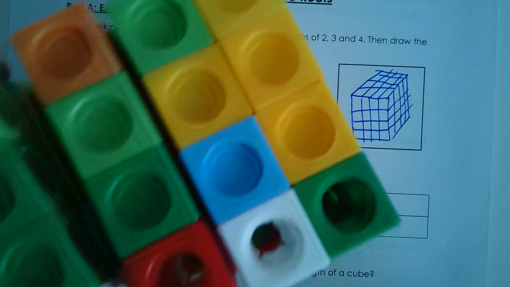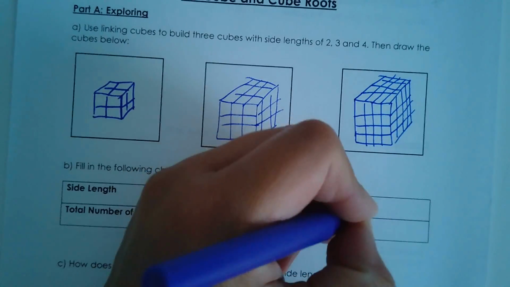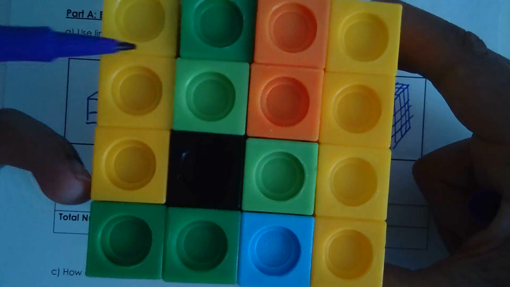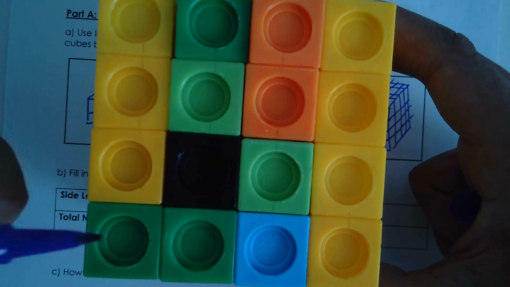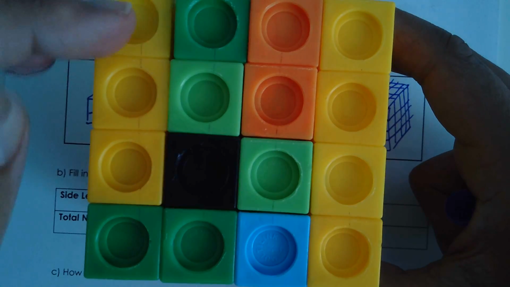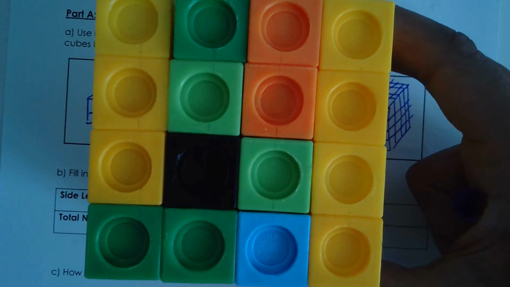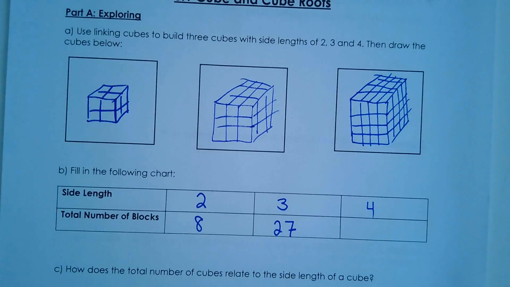And then this one here, when you had a side length of 4, and I asked you to count up how many cubes there were in total, you'll notice there is 4 plus 4 plus 4 plus 4, which is 16. And you have 4 stacks of them. So 16 plus 16 plus 16 plus 16. So you have in total 64 cubes.